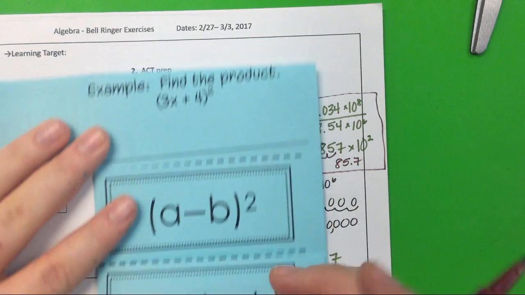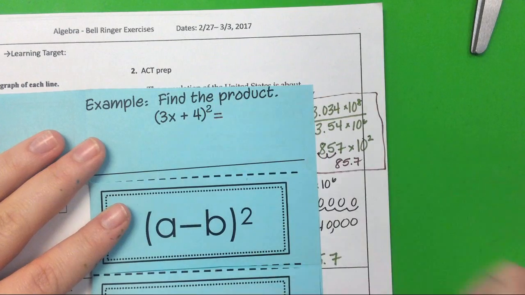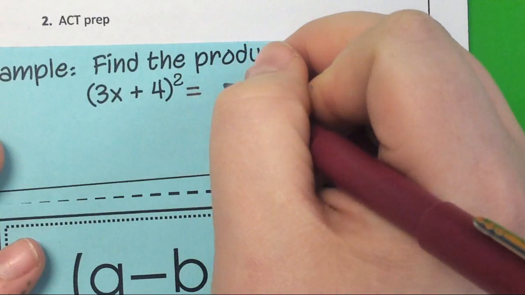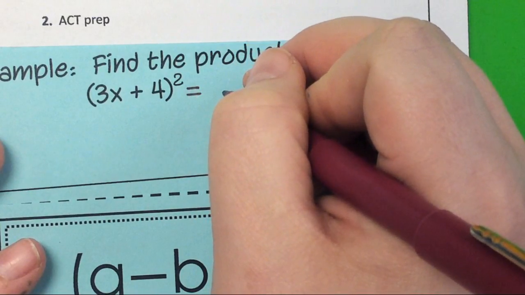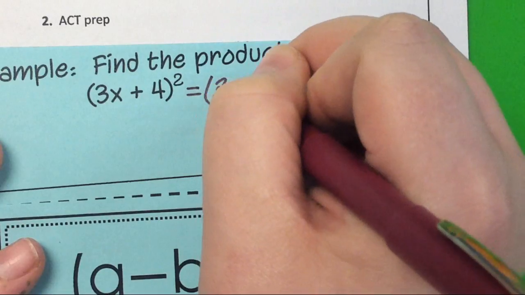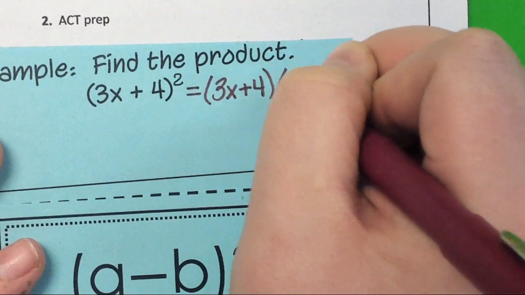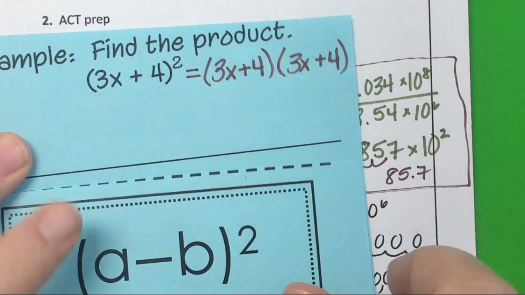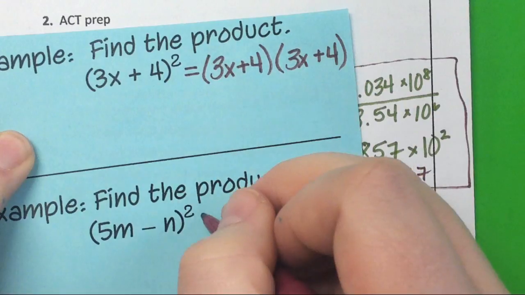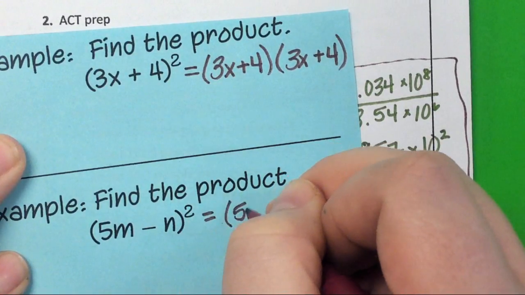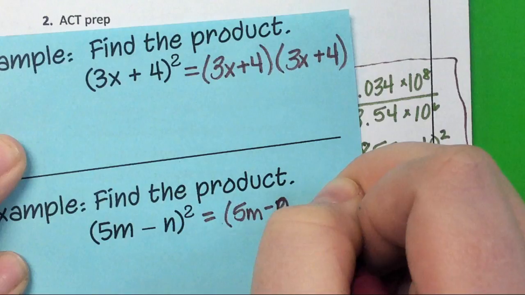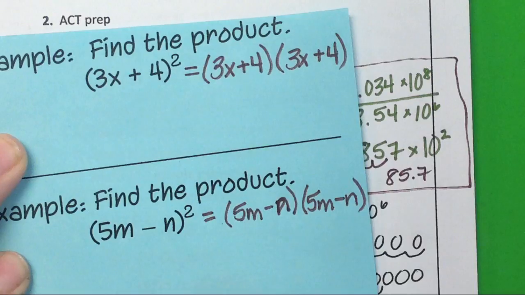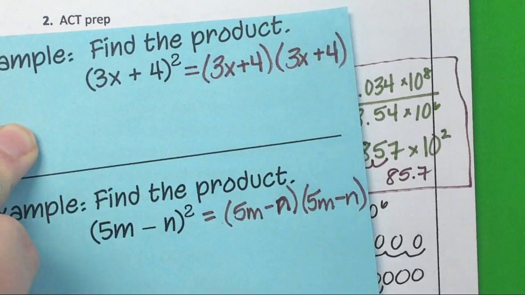But first, let's fill in a couple things. What does it mean if it's squared? It's done times 2, right? It's multiplied by itself. So we're going to say 3x plus 4 times 3x plus 4. And in fact, I'm going to go ahead and fill in the second one too. It's going to be 5m minus n times 5m minus n. The third one I don't have to fill in because it's not squared.